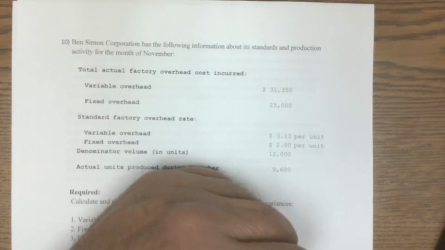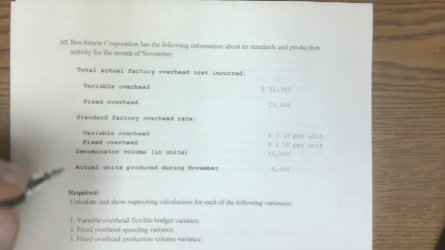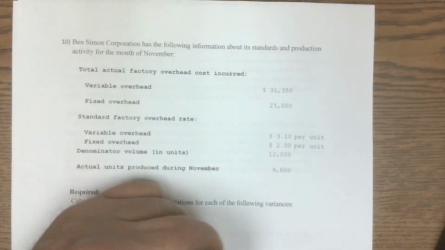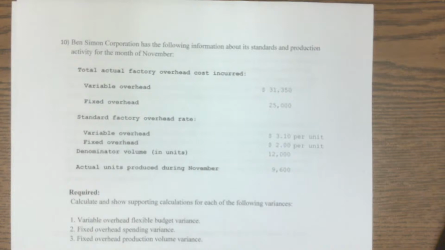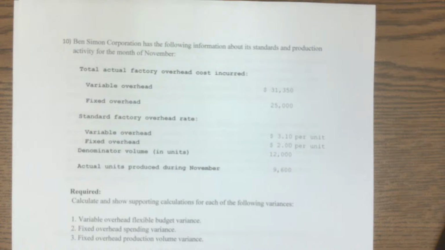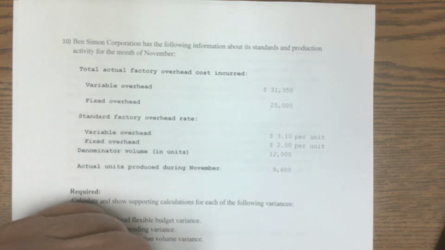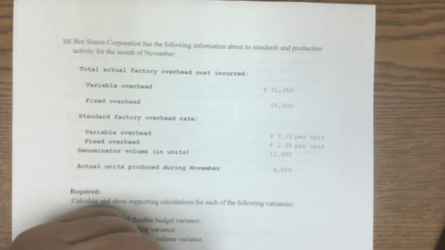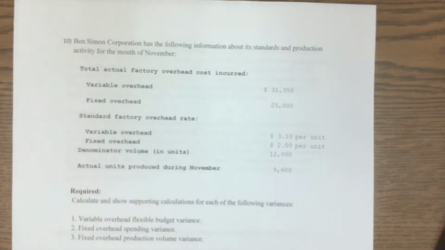That would be 29,760. And so the flexible budget variance is 1,590, and that will be unfavorable.